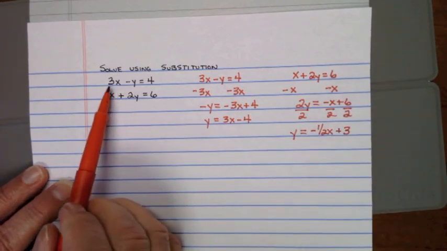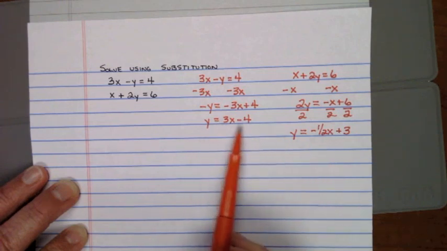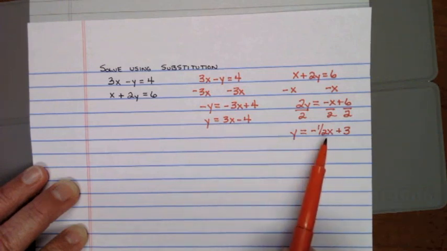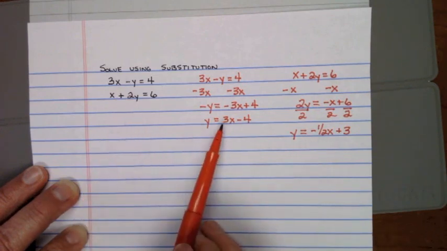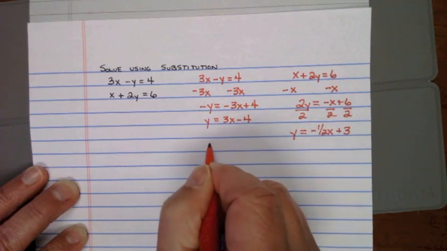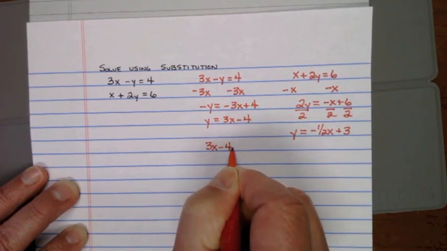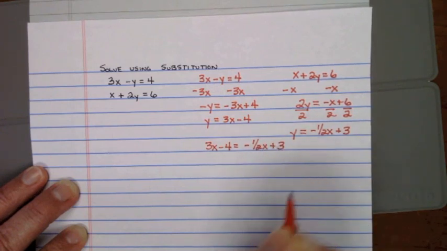So what I've done is I've changed these equations right here into these two equations. And these are the two equations I'm going to use, because these two equations and these two equations are exactly the same. So now it's like all the previous other examples. Y is equal to this and y is equal to this. That means these two things are equal to each other. 3x minus 4 is equal to negative 1/2 x plus 3.